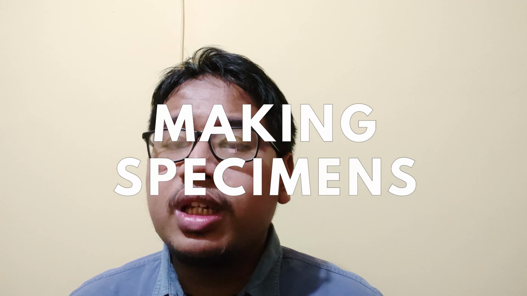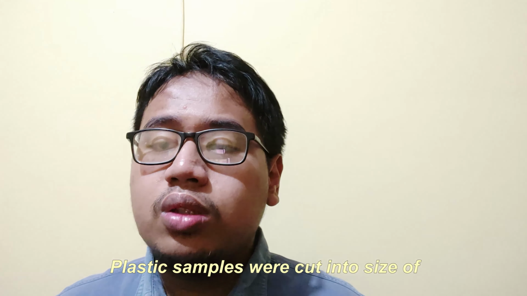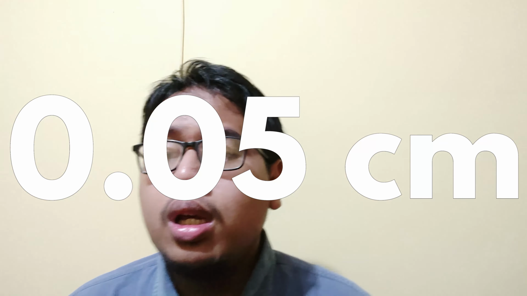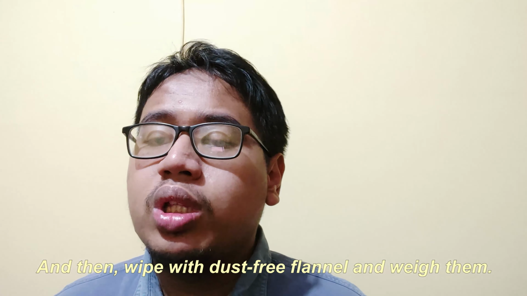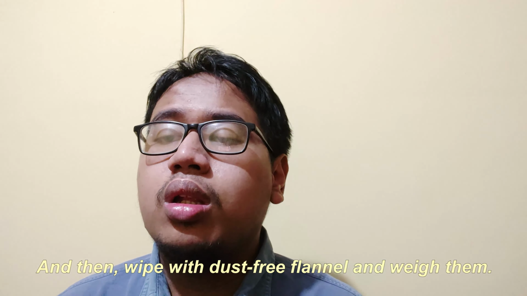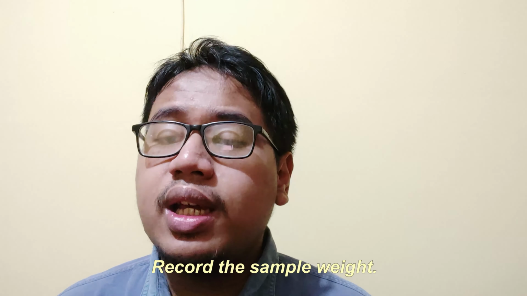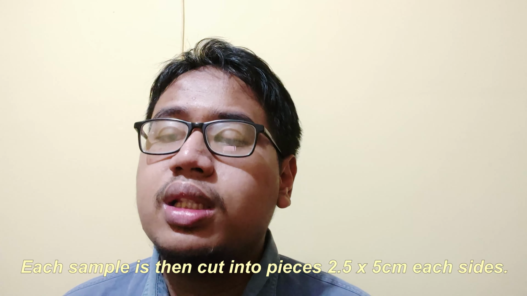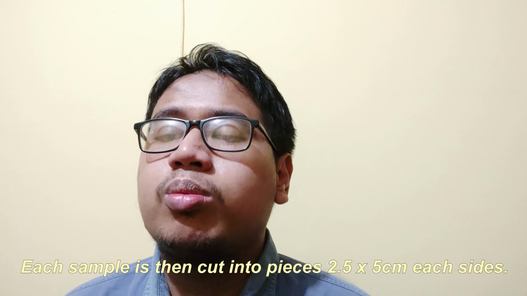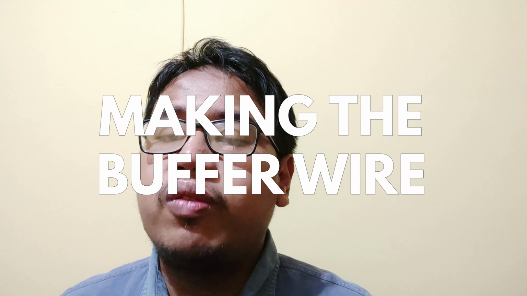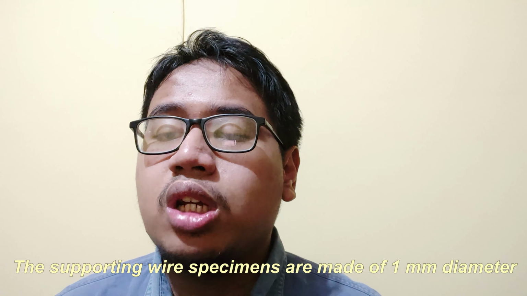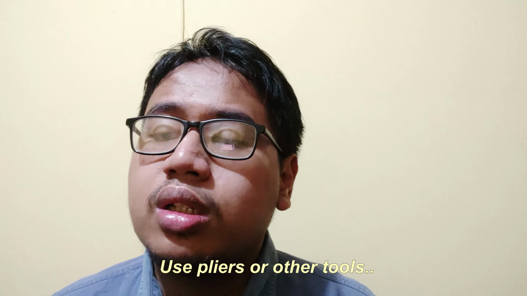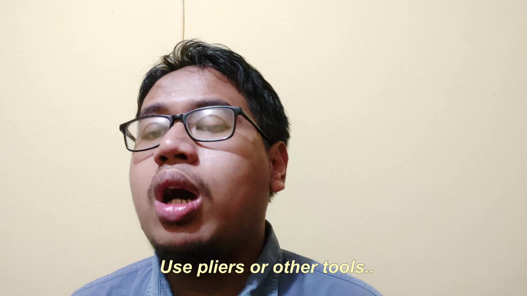And then the third one is making specimens. Plastic samples were cut into a size of 10 × 10 × 0.05 cm. Then the practitioner wipes them with a dust-free flannel and weighs them. After that, the practitioner records the sample weight, and each sample is then cut into pieces of 2.5 × 5 cm in size. And then the fourth one is making the support wire. The supporting wire specimens are made of 1 mm diameter steel wire, using pliers or other tools.